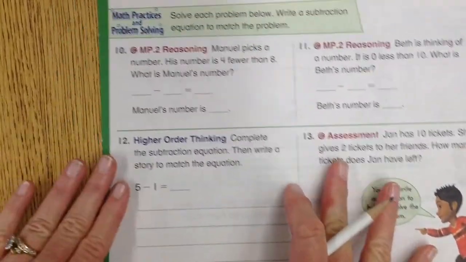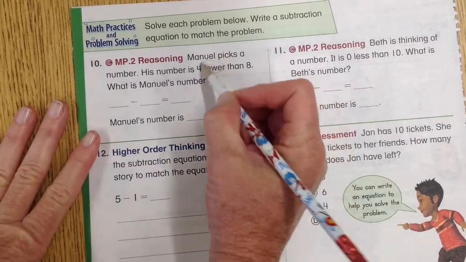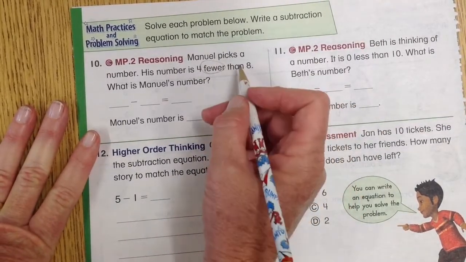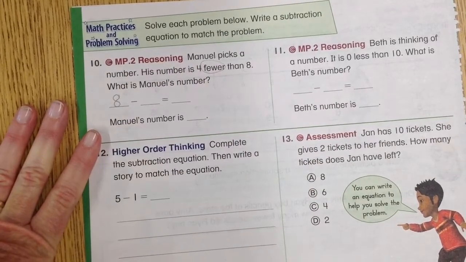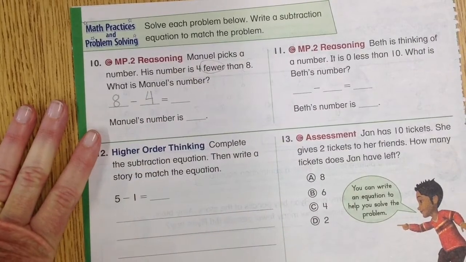All right, number 10. Manuel picks a number. His number is 4 fewer than 8. What is Manuel's number? So fewer, I'm going to start with my biggest number, 8. It goes at the beginning of our takeaway fact. 4 fewer, so that means take away 4.